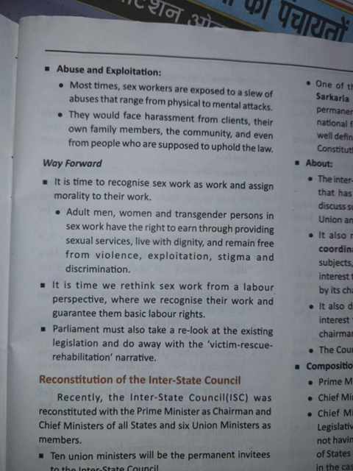The way forward. It is time to recognize sex workers' work and not assign morality to their work. Adult men, women, and transgender persons in sex work have the right to earn through providing sexual services, live with dignity, and remain free from violence, exploitation, stigma, and discrimination. It is time we rethink sex work from a labor perspective where we recognize their work and guarantee them basic labor rights. Parliament must also take a relook at the existing legislation and do away with the victim rescue rehabilitation narrative.